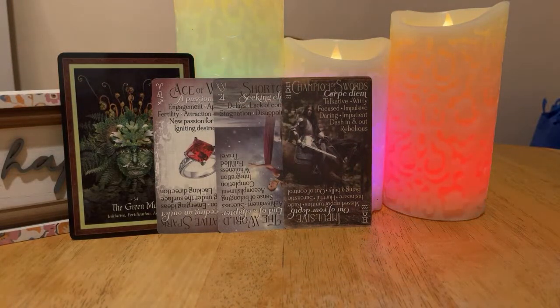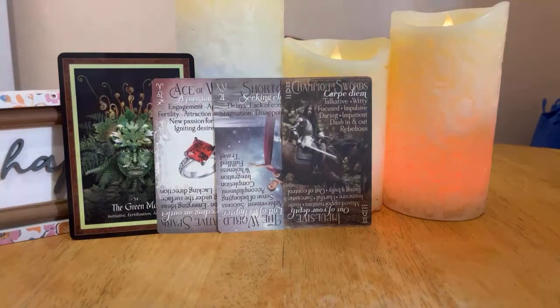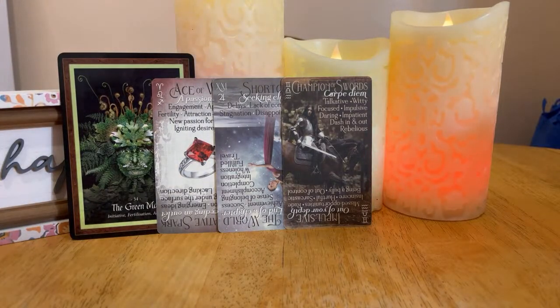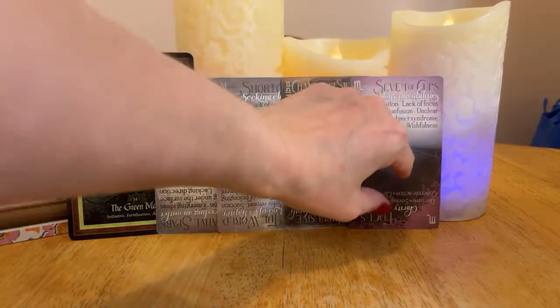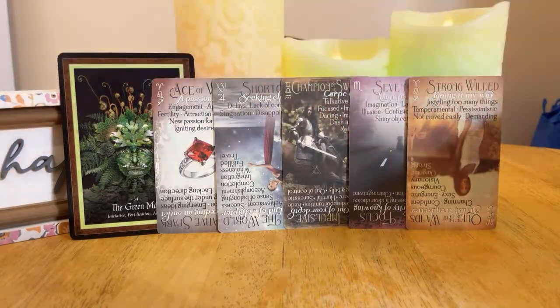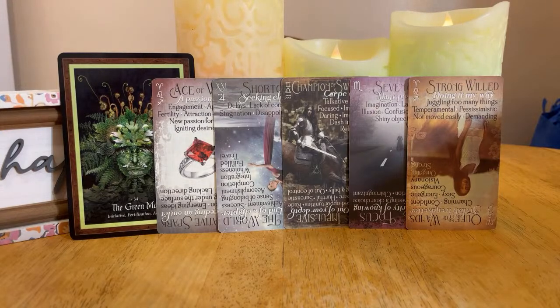I have to put the light on because you're not going to be able to see these cards like what they are, even though I like the lighting. The Seven of Cups. I want to pull one more. And the Queen of Wands reversed. Bottom of the deck is the Four of Swords. Knight of Cups. Page of Cups. Okay.